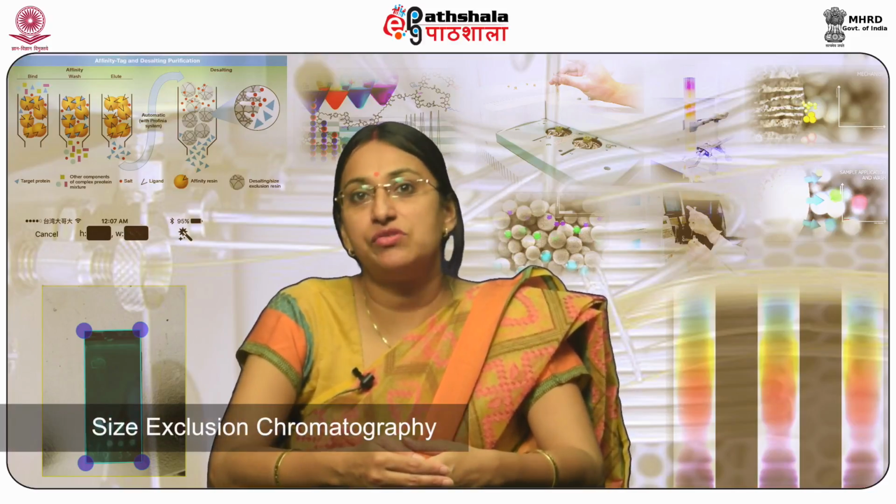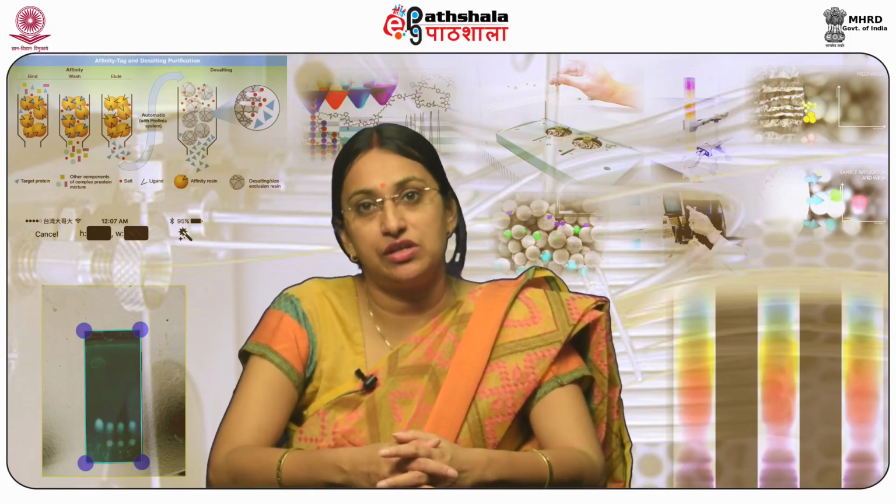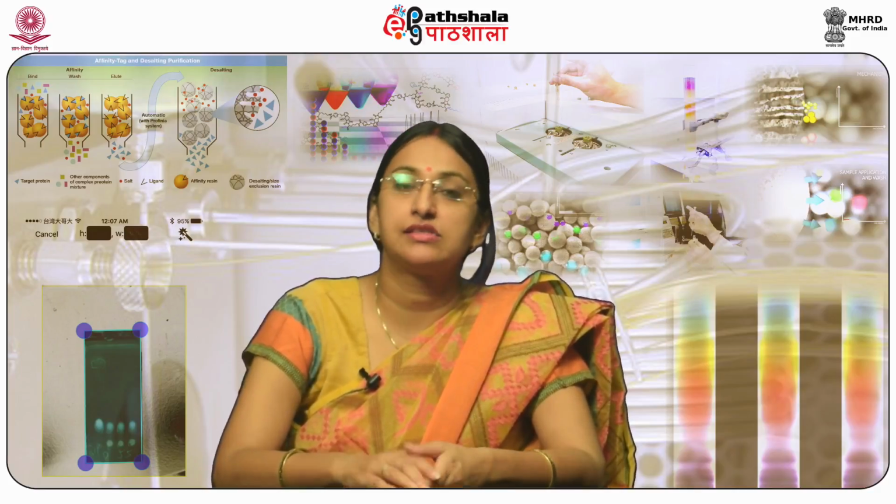For size exclusion chromatography, the mobile phase is selected on the basis of its potential to dissolve the components of the sample and maintain its consistent viscosity at operating temperature. Ionic strength of the solvent is maintained by addition of salts. Highly polar solvents such as water, alcohol, acetone, etc. are not used with polystyrene column packings.